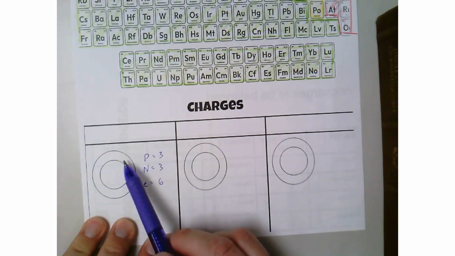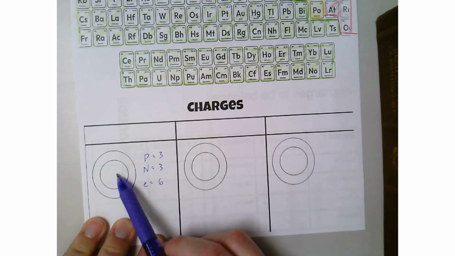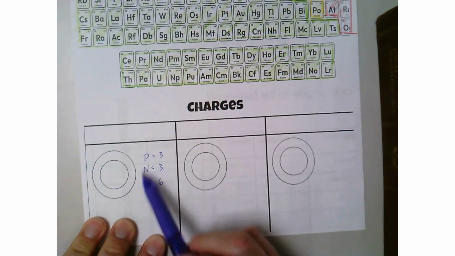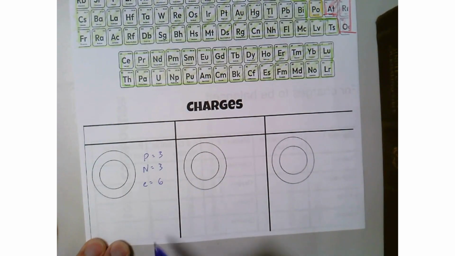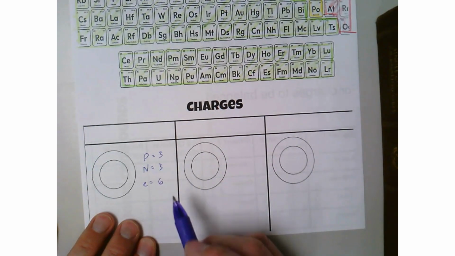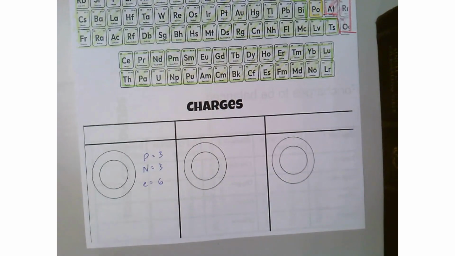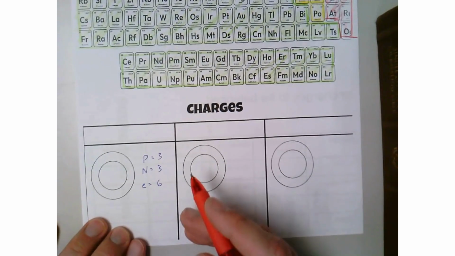Positive, negative, and how much? I want you to draw the protons, neutrons, and electrons inside of this atom where they belong. And I'll show you a way of doing that down here. If you think you know how to do it, go ahead and pause it and you can do it. We're just going to go ahead and do it as if you don't know. So this will be educational if you don't know.